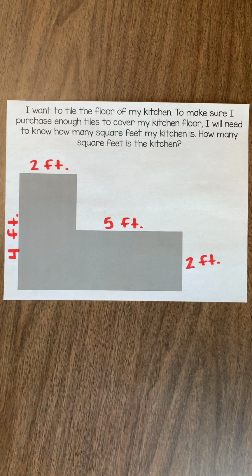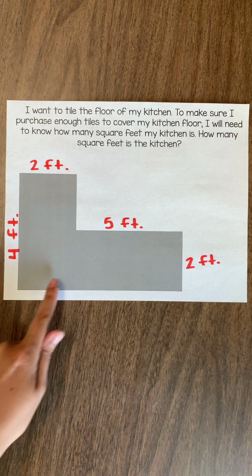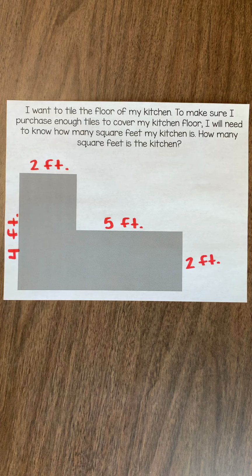Okay, so far, all of the problems we have solved have been a perfect rectangular shape. We're now going to try some problems that have what we call irregular shapes. So here's our problem. I want to tile the floor of my kitchen. To make sure I purchase enough tiles to cover my kitchen floor, I will need to know how many square feet my kitchen is. How many square feet is my kitchen?